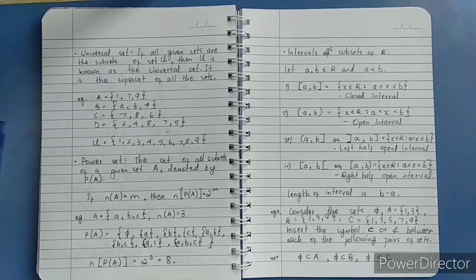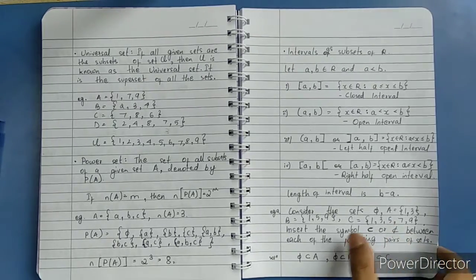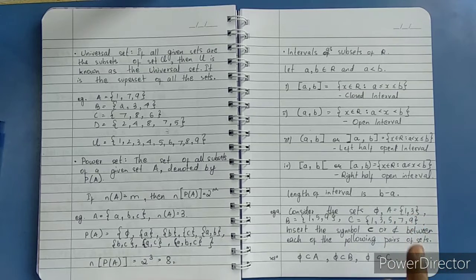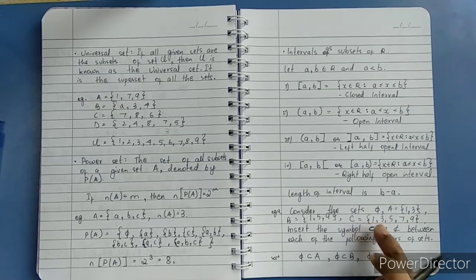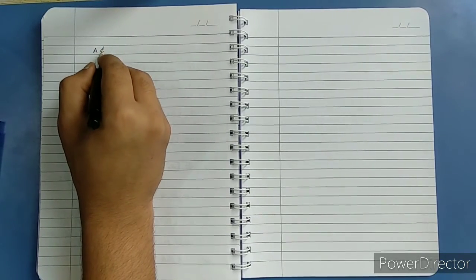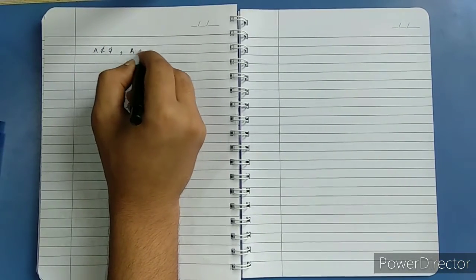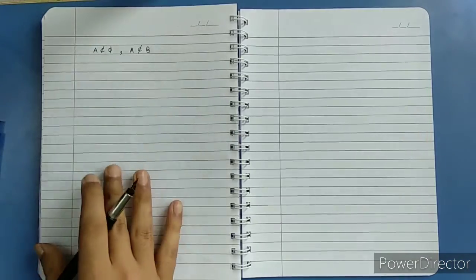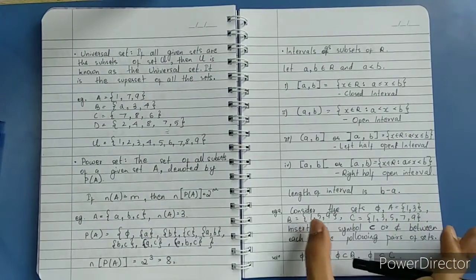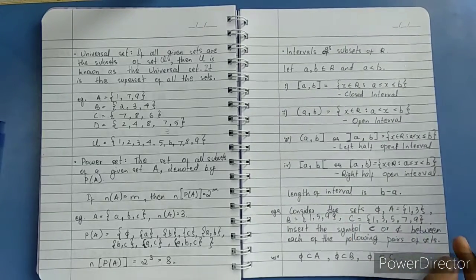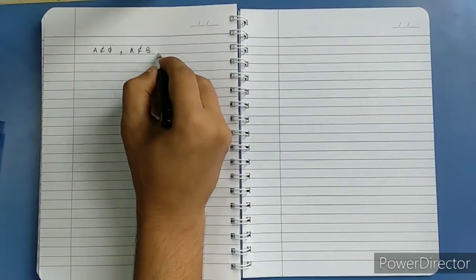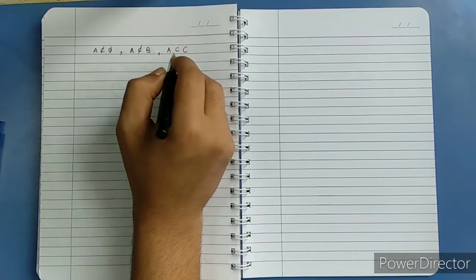Now we have A. A is not a subset of phi, A is not a subset of B, but C has 1 and 3, so A will become a subset of C. A is not a subset of B because A contains 1 and 3, but B contains 1, 5 and 9. Since 3 is not here, A will not become a subset of B. But A is a subset of C.